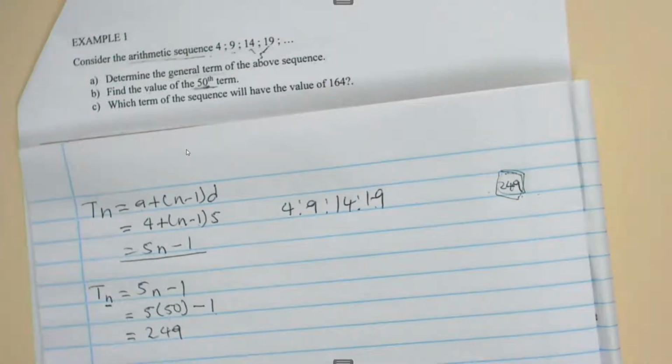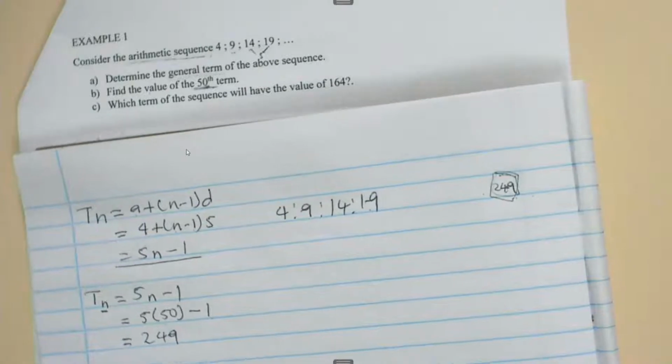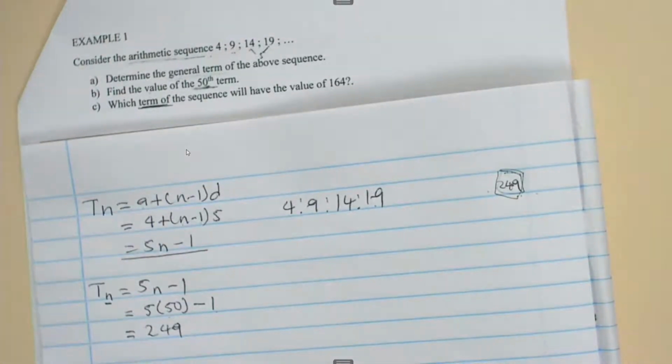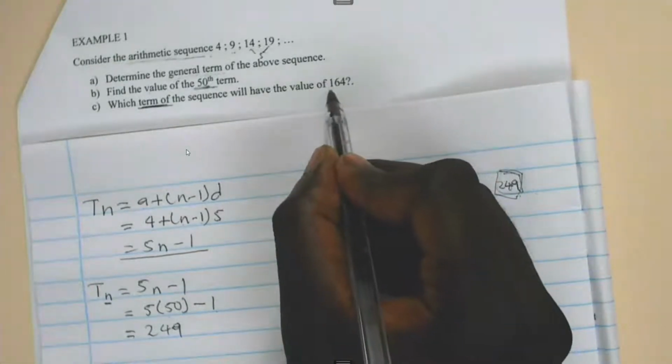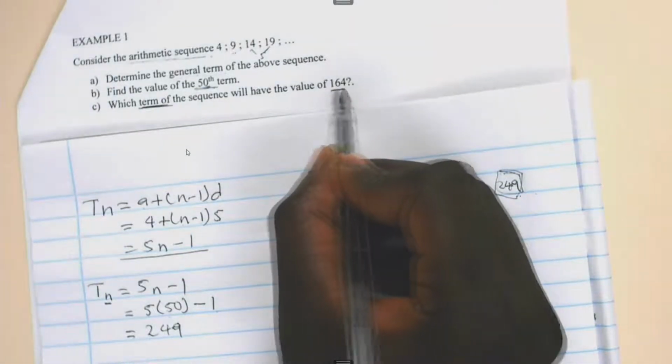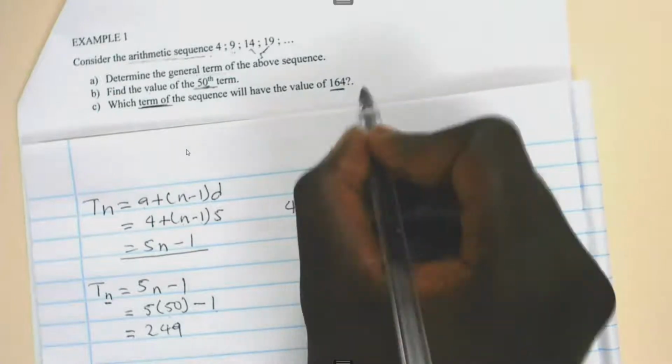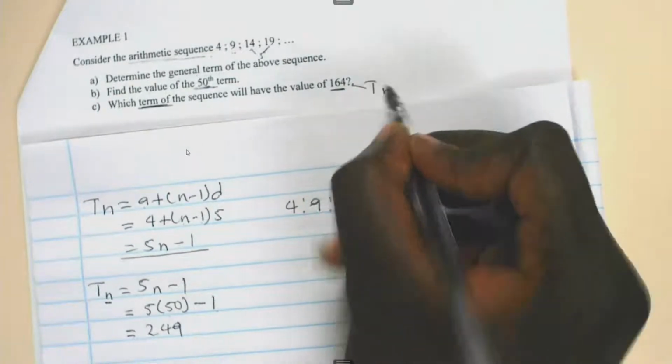And then the third question says, which term of the sequence will have the value of 164? The question is looking for the term number that would have the value of 164. 164 is given as the term value, meaning that our 164 would be our Tn.